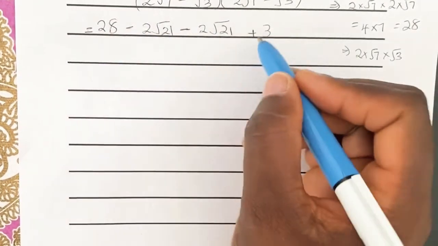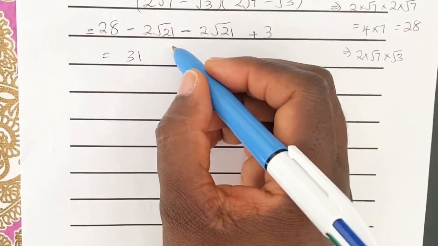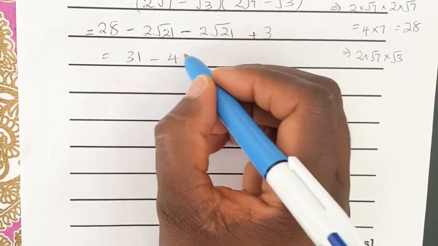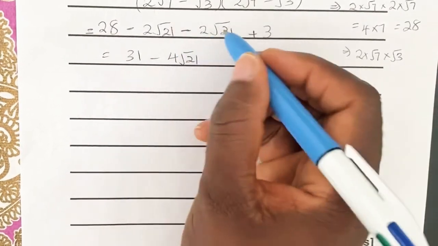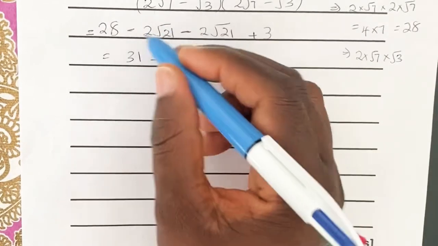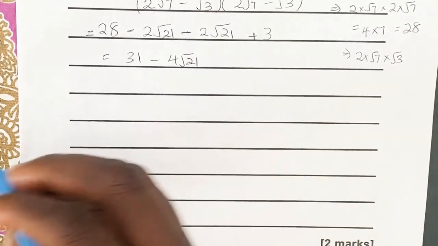Now 28 plus 3 is equal to 31, and of course minus 2 times minus 2 root 21 is minus 4 root 21. When we have the same in the roots, we just do the operation on the one that is outside. So the answer to that one will be 31 minus 4 root 21.